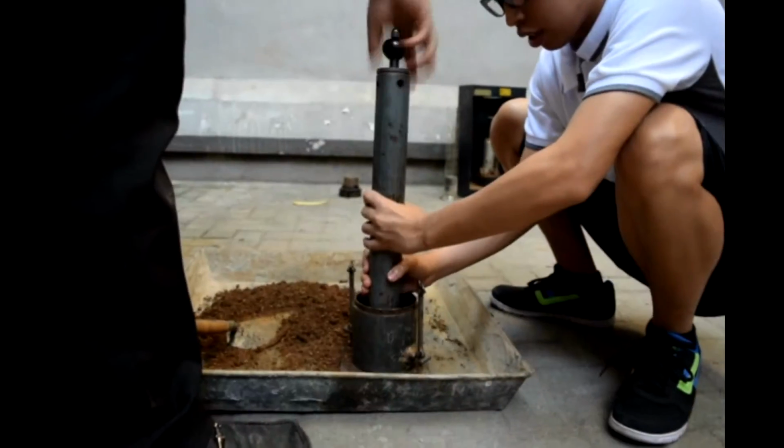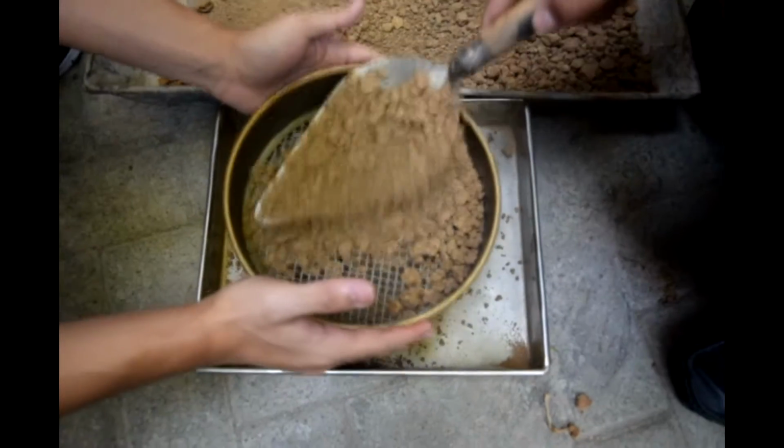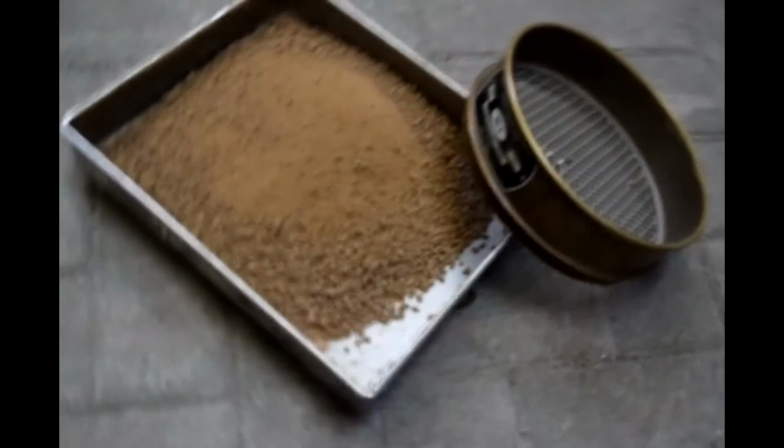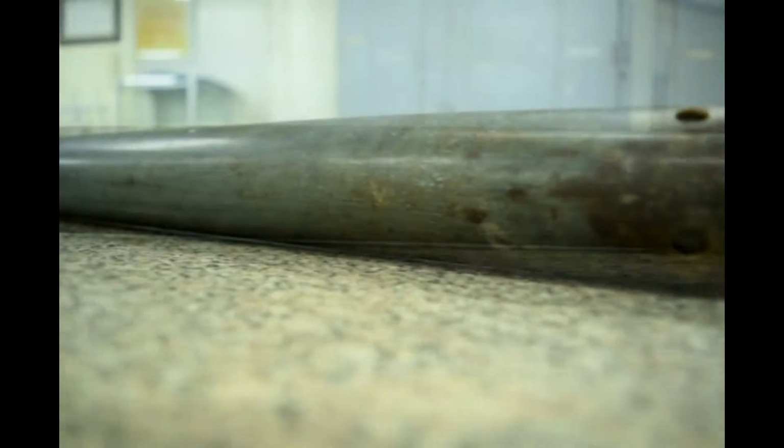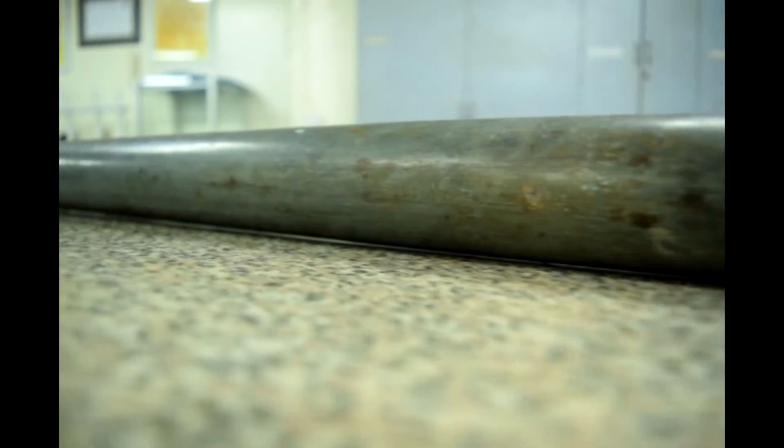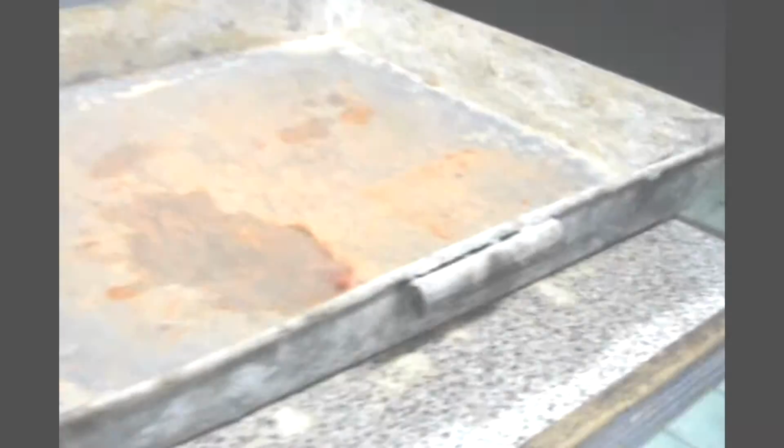The apparatus used for this experiment are the following. The specimen for the experiment is 5 kilograms of soil passing through number 4 sieve. A 5.5 pound compaction rammer will be used to compact the soil mass by dropping the rammer at a distance of 12 inches from the top layer of the soil. A 4 or 6 inch diameter mold and its collar will contain the soil to be compacted.